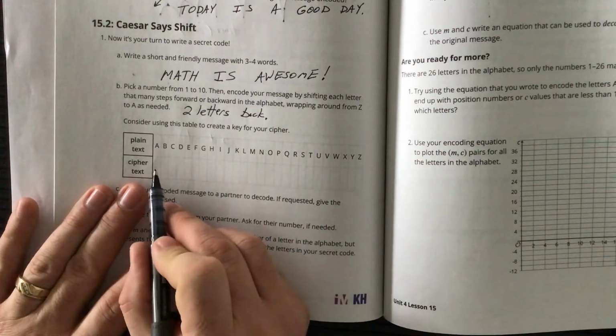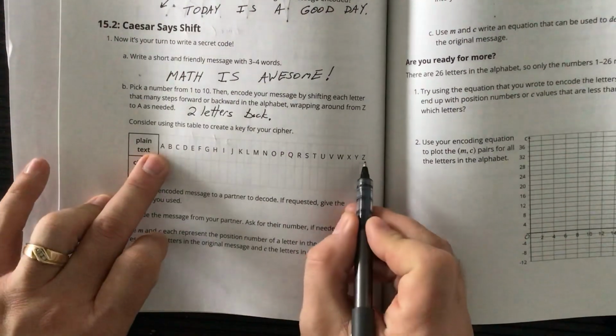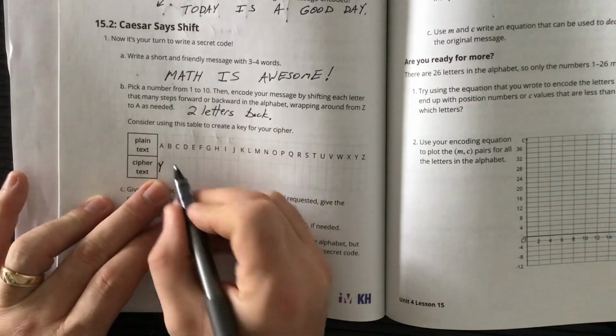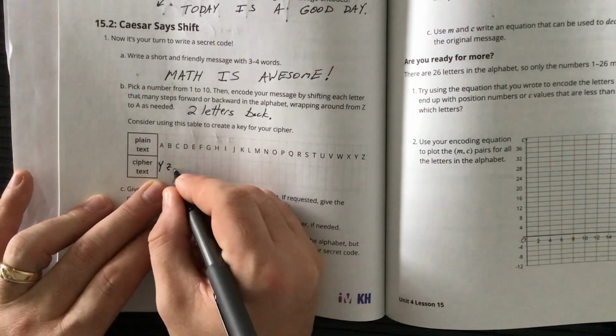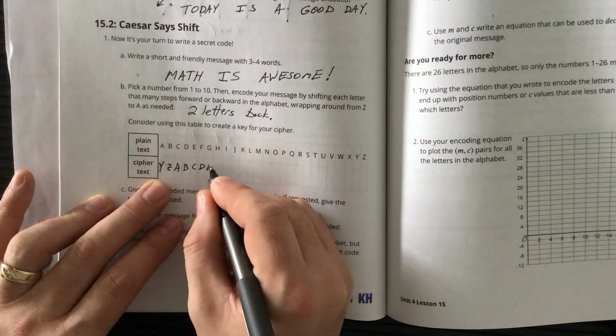So if I have an A, what's 2 letters in front of A? So you go back 2 letters. 1, 2. So that would be a Y. B back 2 letters. And then you'll see that everything is just shifted. So you write the whole alphabet.